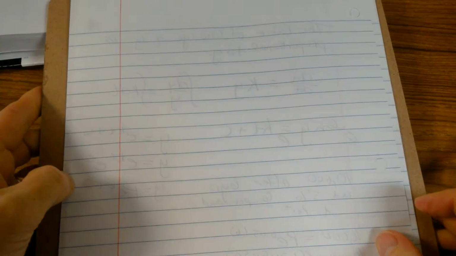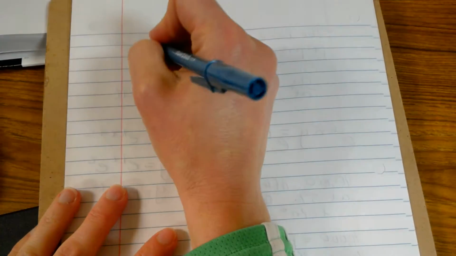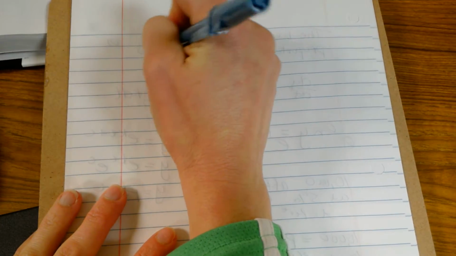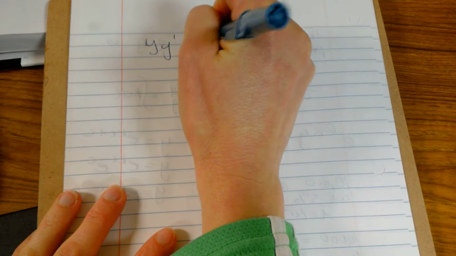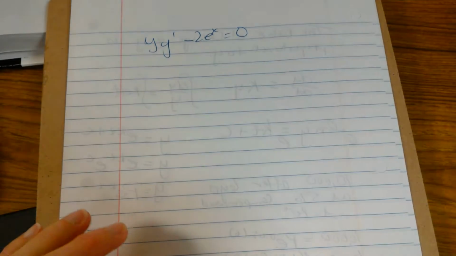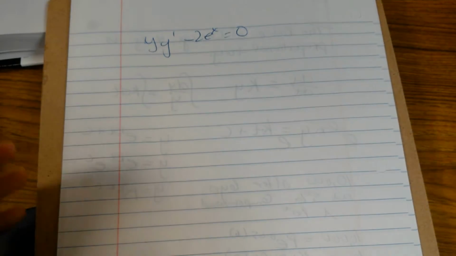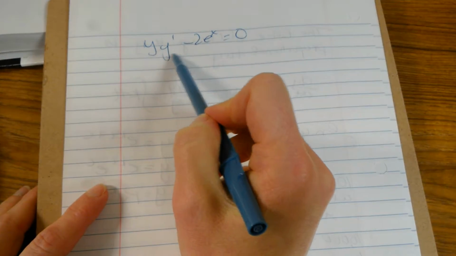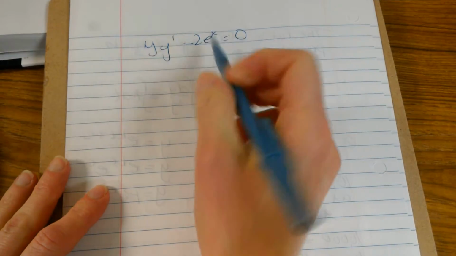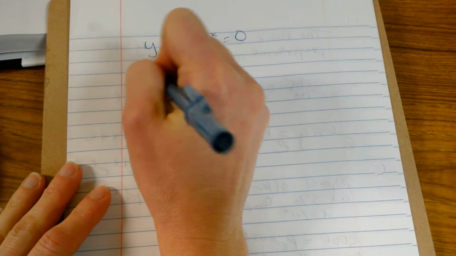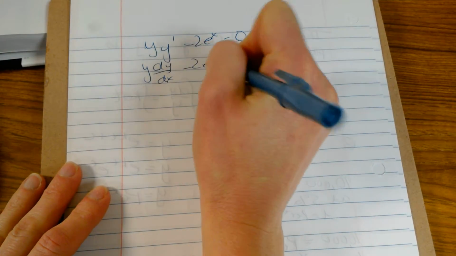Okay, the last thing we talked about is very similar to that. It's basically still finding out what is the equation we're looking for if we're given a differential equation. So say I have y times y prime minus 2 e to the x equals 0. And we want to say, well, what is my original equation? Because I know y prime is basically my derivative. So this is dy over dx. So I've got y dy over dx minus 2e to the x.